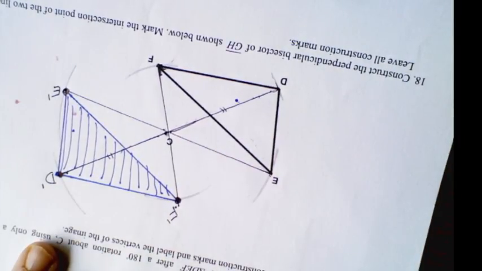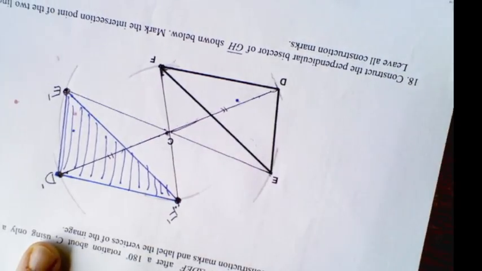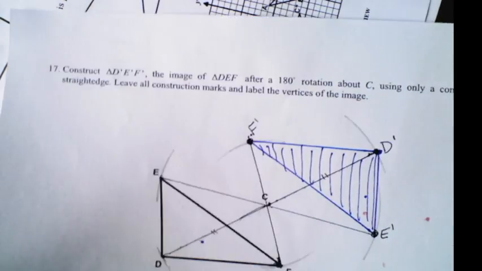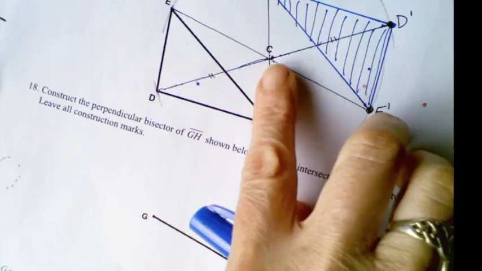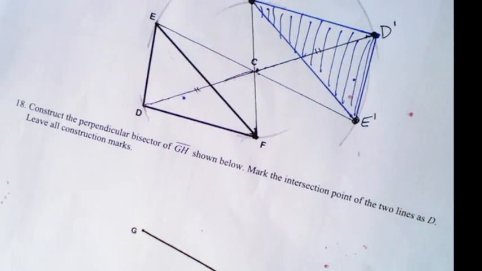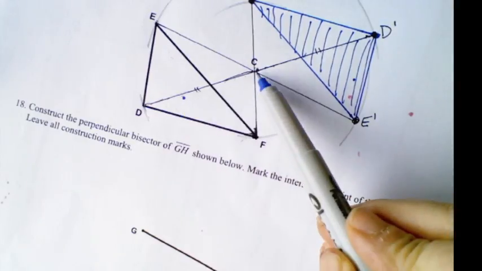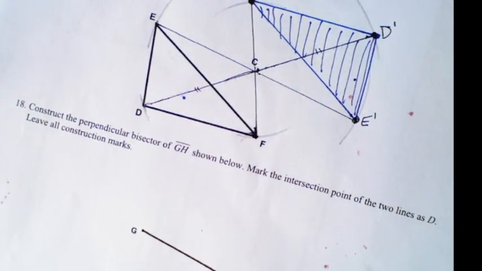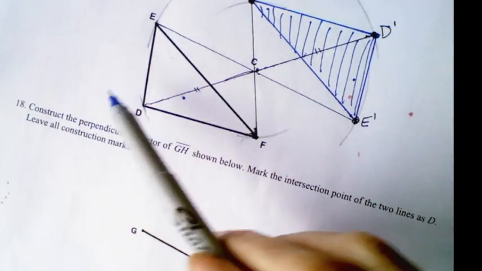Because by turning my paper upside down, I've done a 180 degree rotation. Okay? So the logic is when you rotate 180 degrees around any particular point, each original point is simply going to flip to the other side, the same distance.